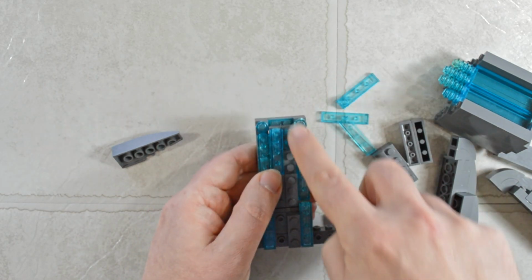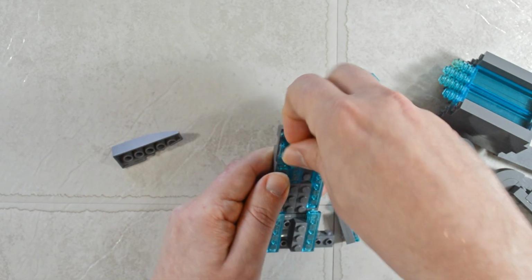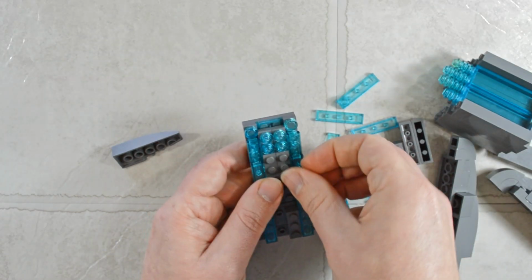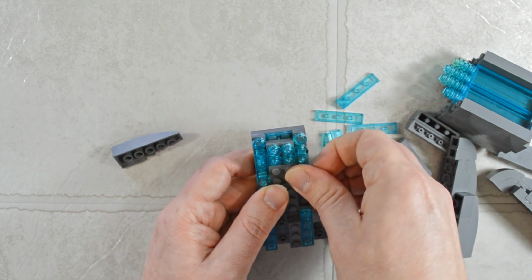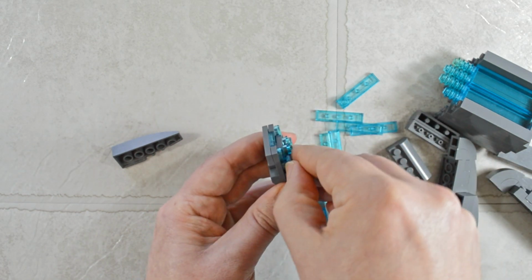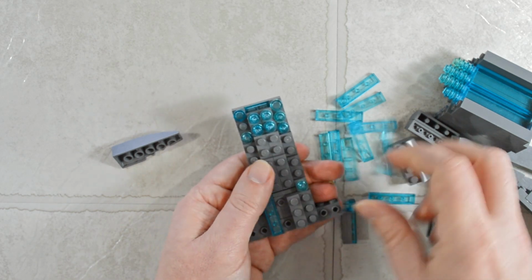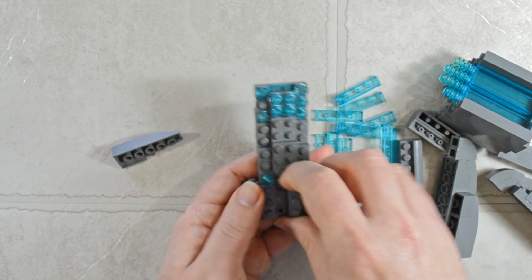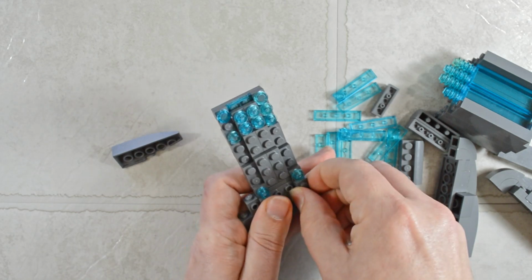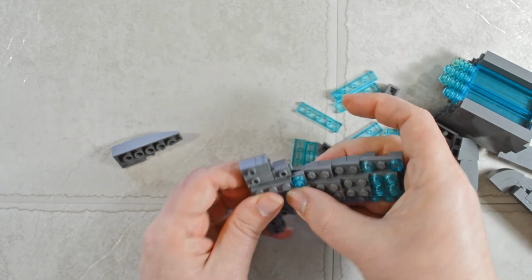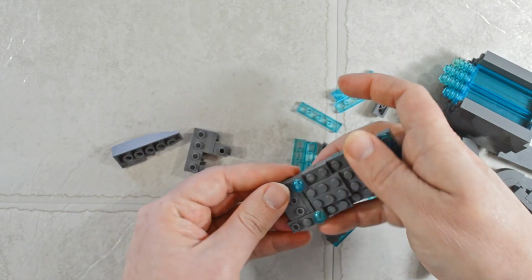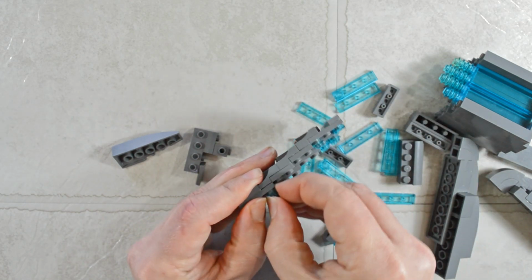At the top, the tiles are actually locked in, but at the bottom, they are not. What is locking these headlight pieces together are just some more gray plates. So as we get to the bottom, we'll see how this construction happened.